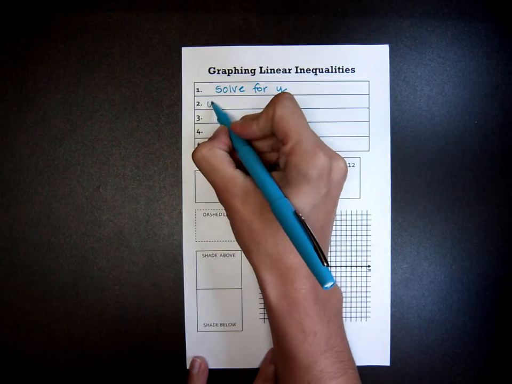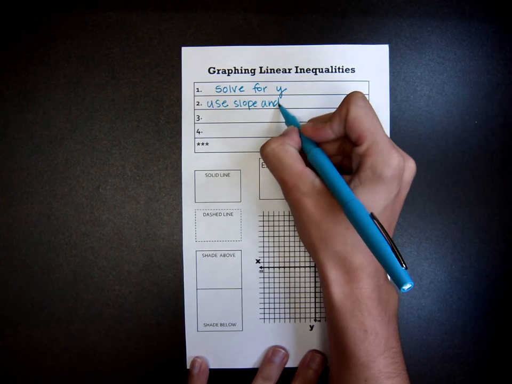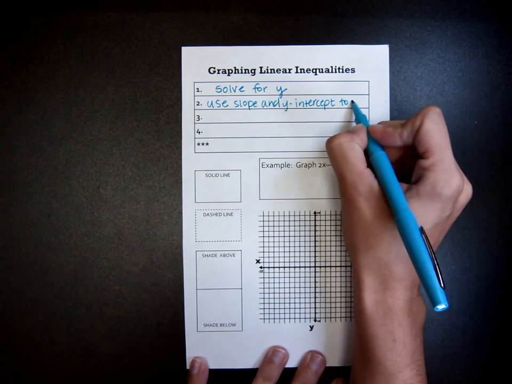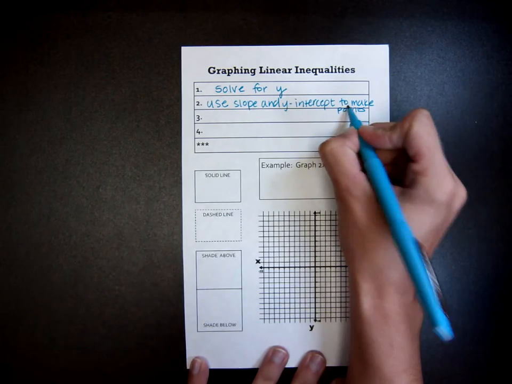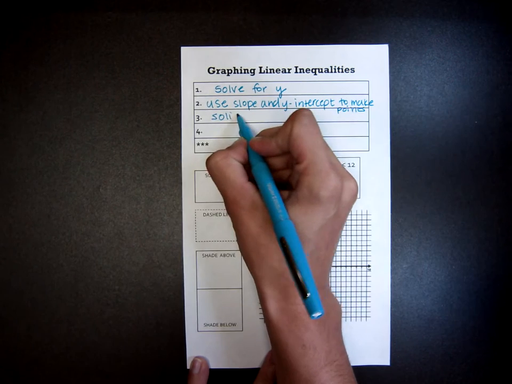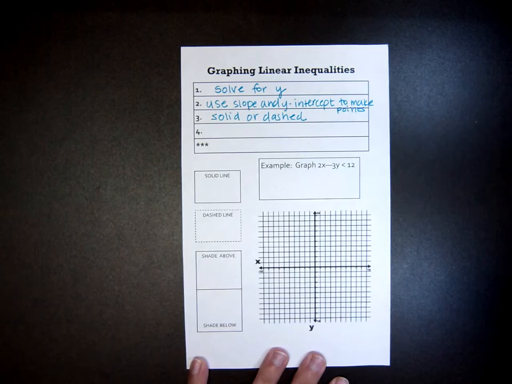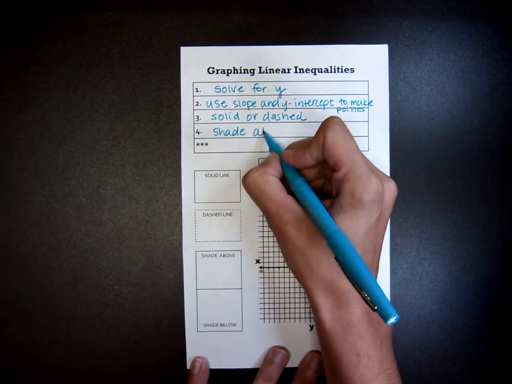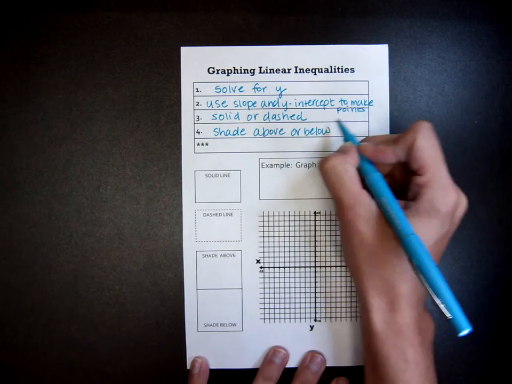The next step is we're going to use slope and y-intercept to make points. If you can't fit it all in that one line, just write it down below. The third step is use solid or dashed line. We need to determine which kind of line we need to use. And the fourth step is to shade above or below the line.